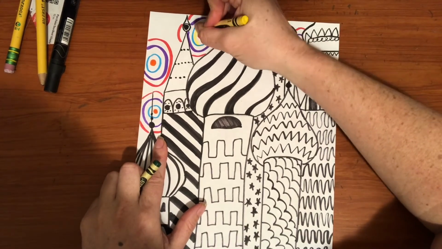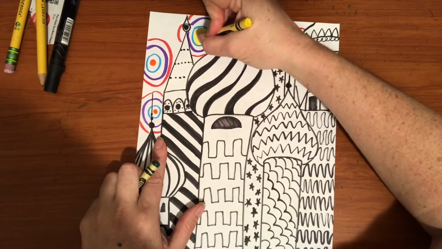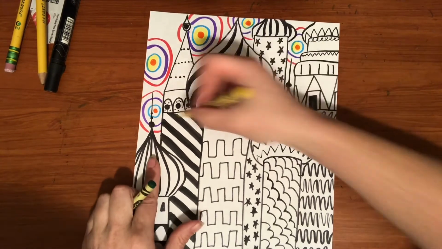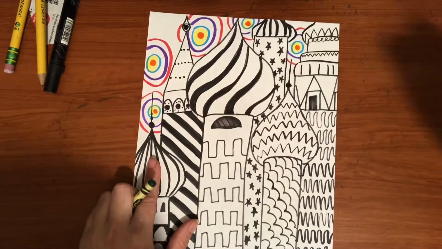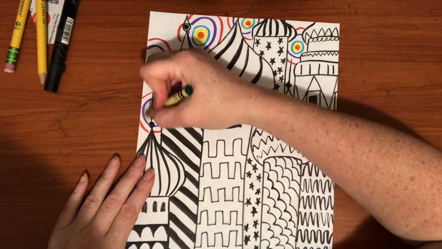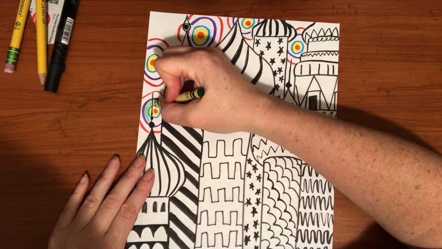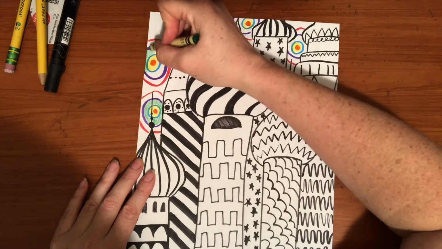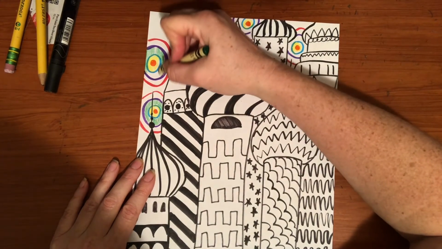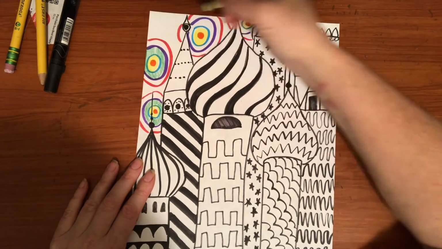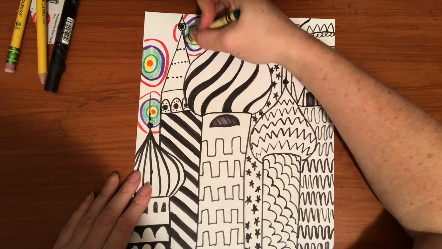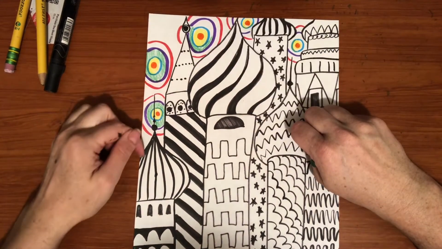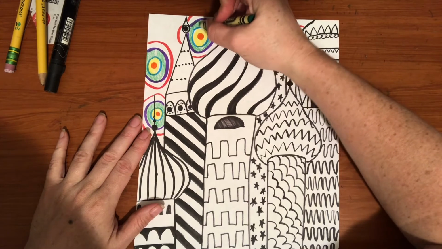You could have warm colors and make it look more like circles of sunset. You could have cool colors so it looks like maybe the morning time. But we're just going to get a little wild with these colors, making sure not to get them on my buildings because the sky is the focus of the color. All right, so we're just going to keep coloring in the circles. And as we go, the color is going to go out and we'll eventually color the entire sky with color.